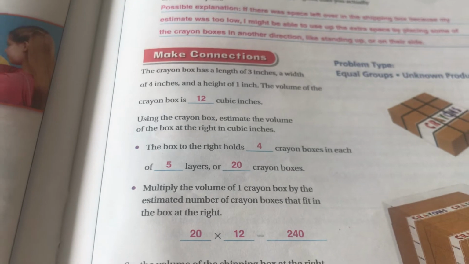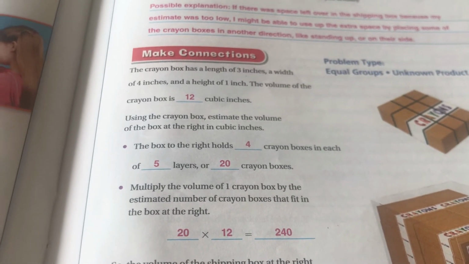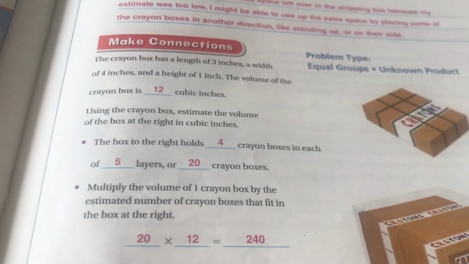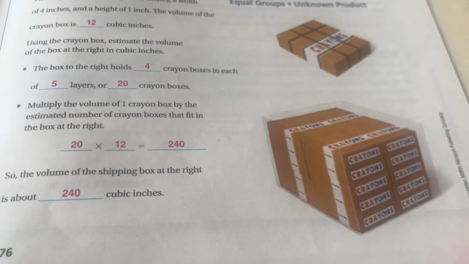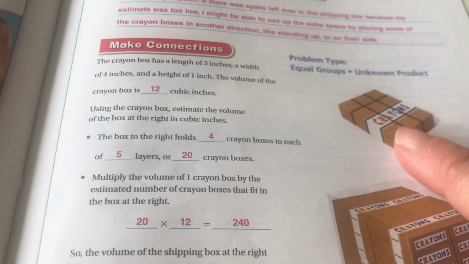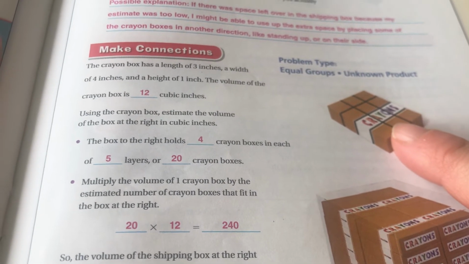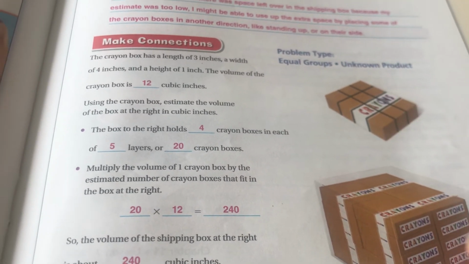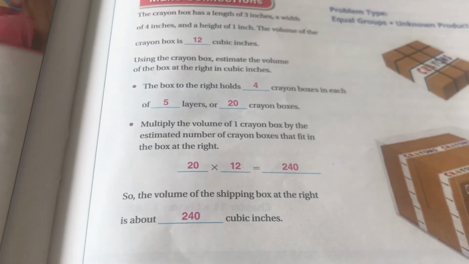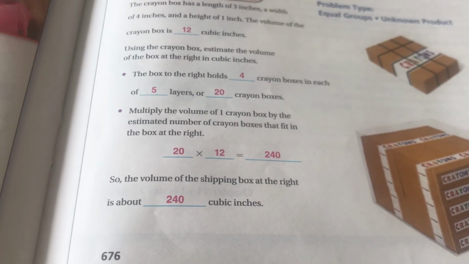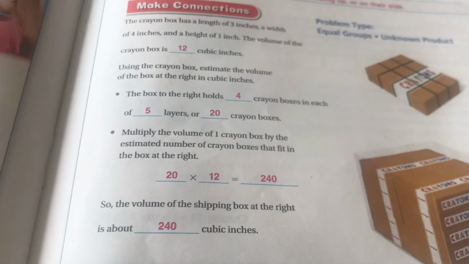And here's the answer, lucky for you. 12 times 20 is 240. The 20 I got from, there's 20 boxes in this picture. The 12 I got is that the volume of each box is 12 cubic inches. So I did 12 times 20 and I got a volume of all these together is 240 cubic inches. Okay.